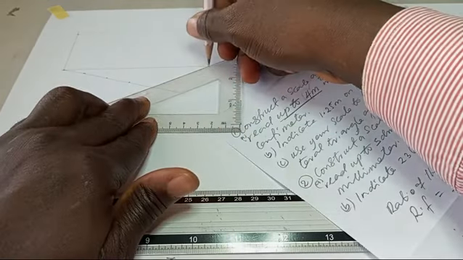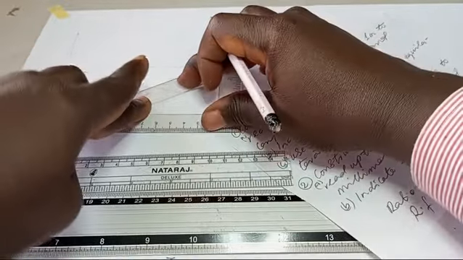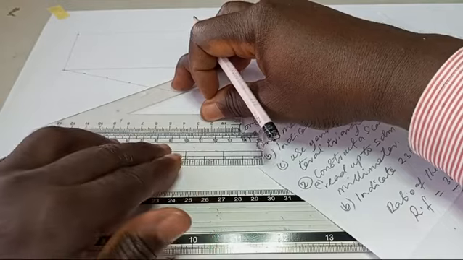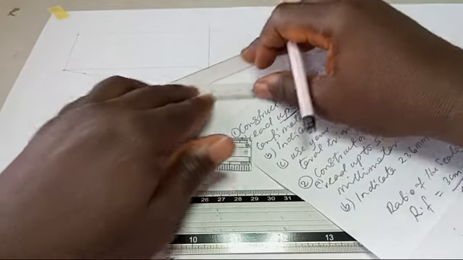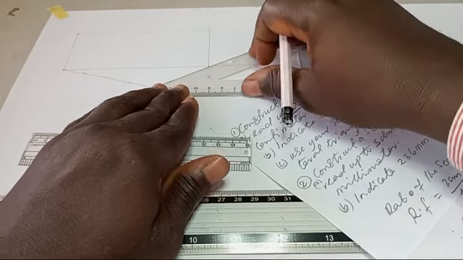Like this. You roll it. After rolling it, now don't allow your set square to shift. Make sure it is firmly placed. Put this other one under it. Okay, let me take it to the top again. You place it on the line. Make sure it is standing on the line properly.